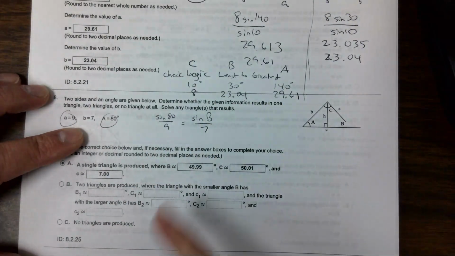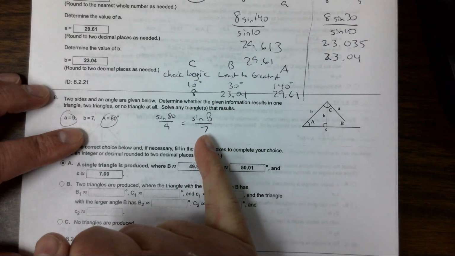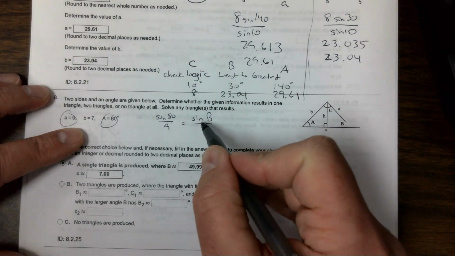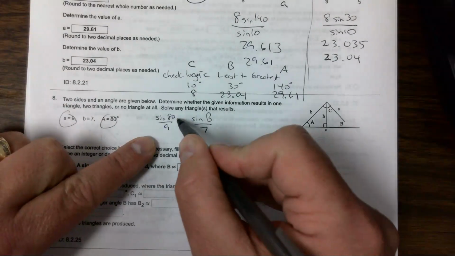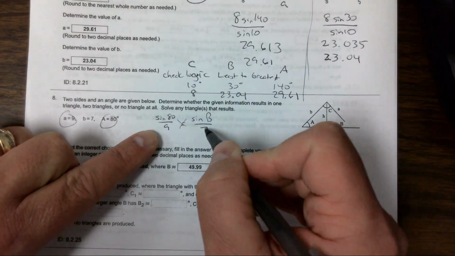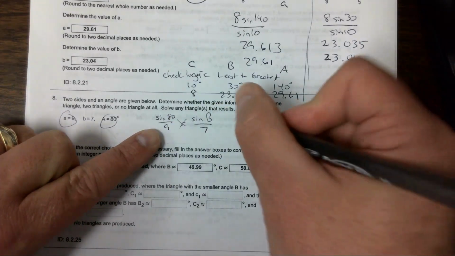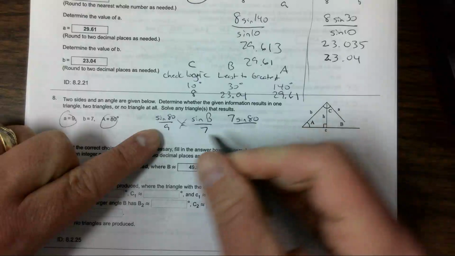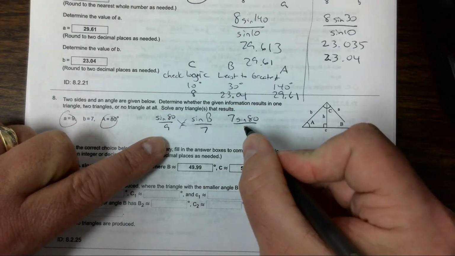This time we're looking for an angle. So we work it like we did before with cross multiplying. We'd do 7 sine 80 on top. And then let's do 9 on bottom.